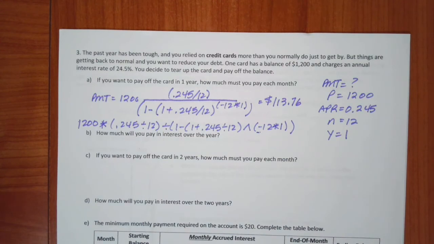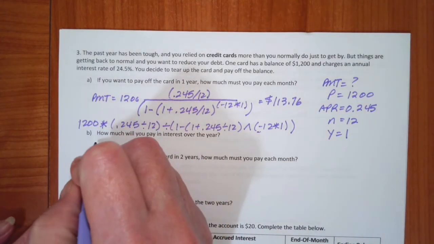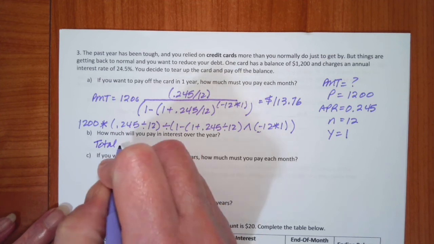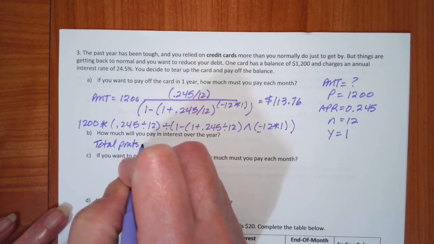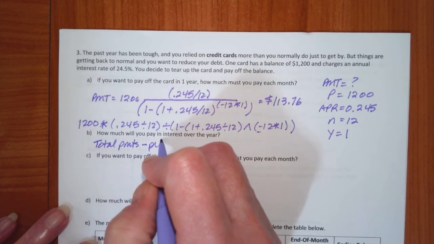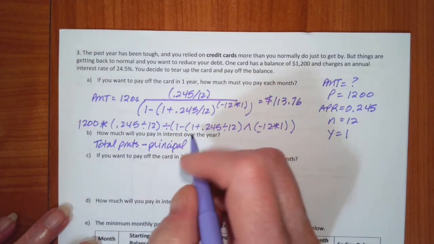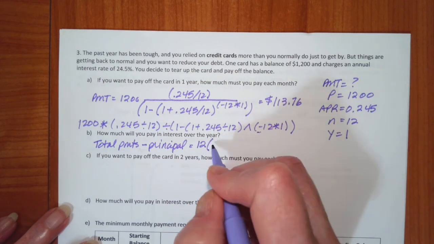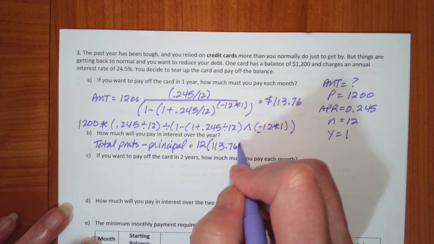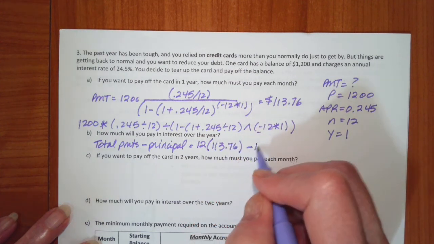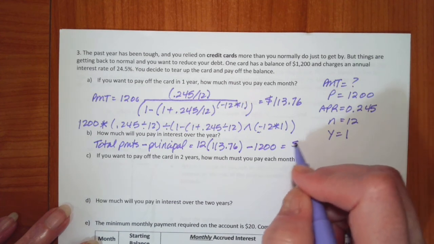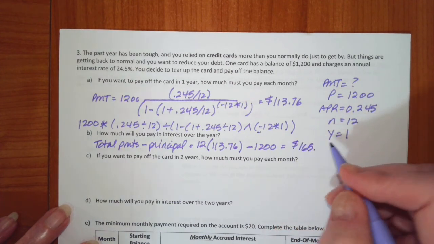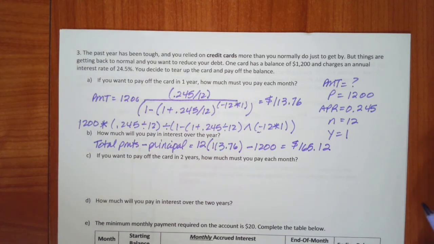Okay, so how much interest over the year? Of course, that's going to be the total of the payments minus the principal. The total payments, you're going to make 12 payments of $113.76 and then subtract the 1200, which means you're going to pay $165 in interest. Not that bad. I mean, again, it was there and handy for you when you had an emergency, but now you want to pay it off.